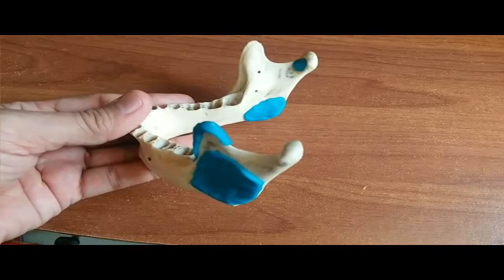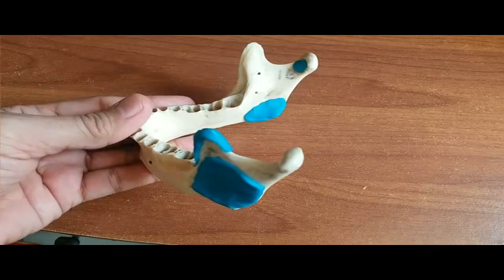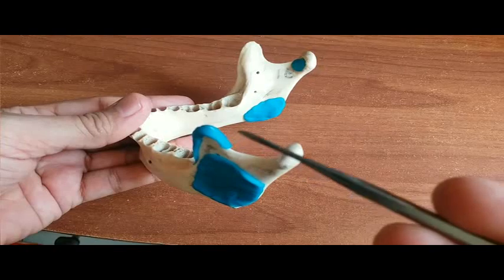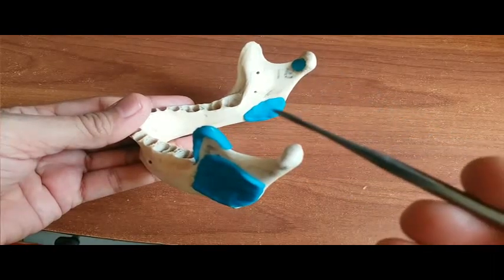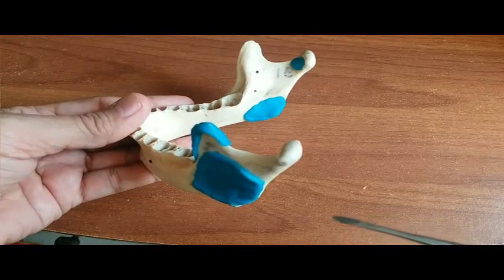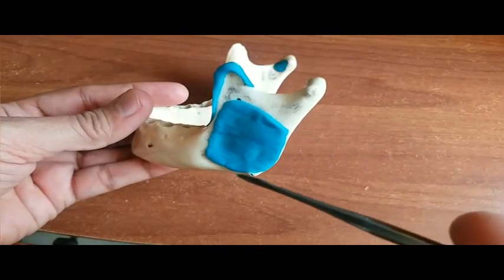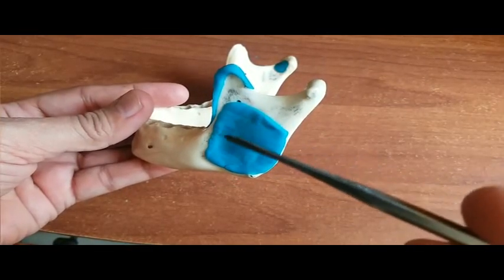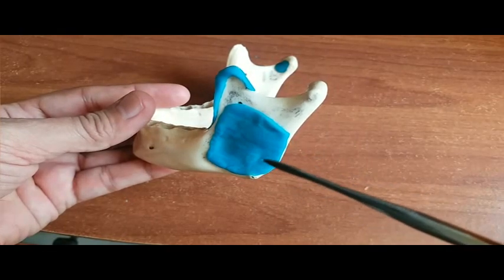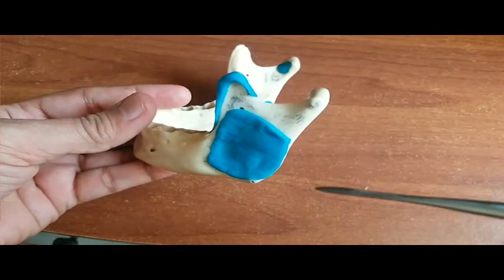Muscles attached to the ramus of mandible. All the four major muscles of mastication, that is masseter, temporalis, lateral pterygoid and medial pterygoid, are inserted on the ramus of mandible. Let us first consider the insertion of masseter muscle. This muscle is inserted on the lateral surface of the ramus, including the angle of the mandible. The muscle takes origin from the zygomatic arch above.